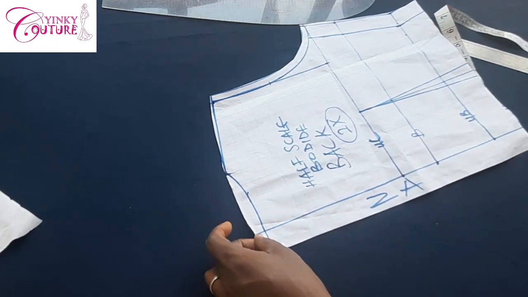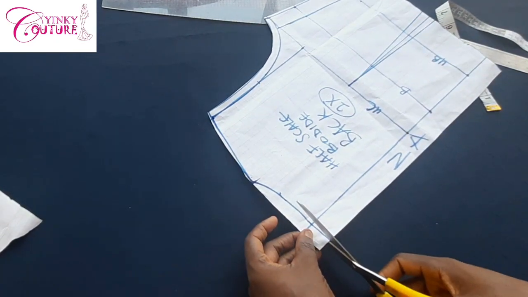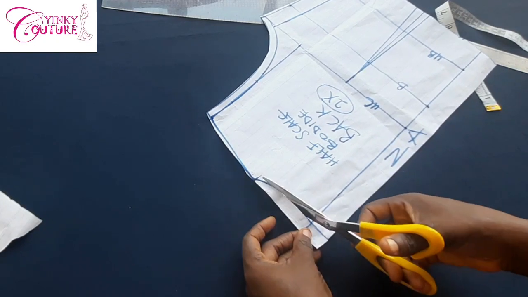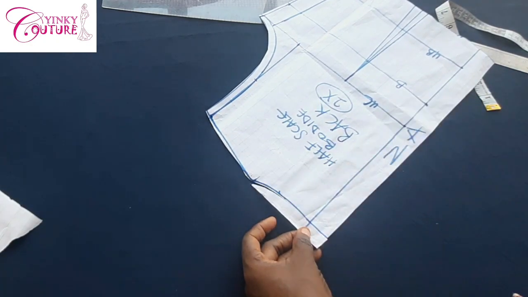So make sure you don't forget to remove the back neckline. I'm trying to remove this here, because I almost forgot to do that.